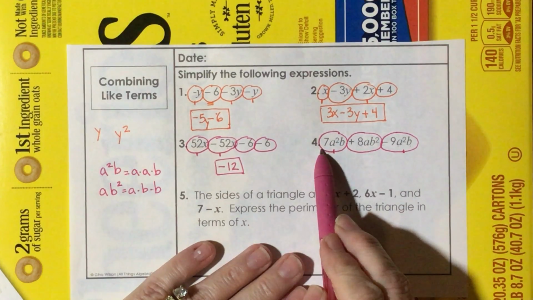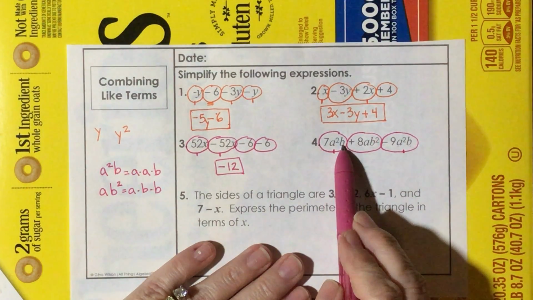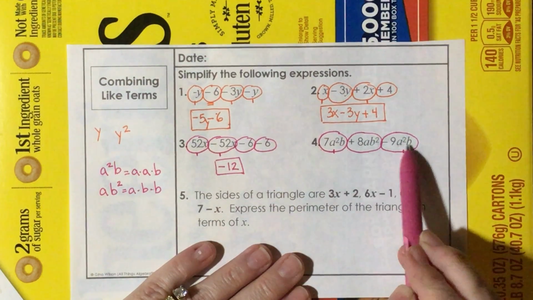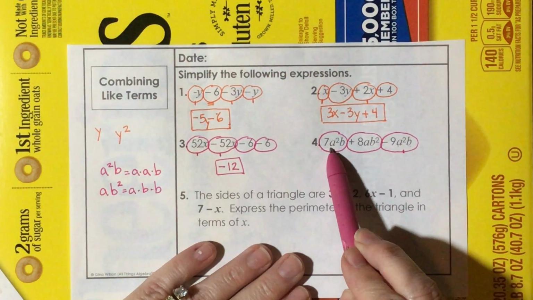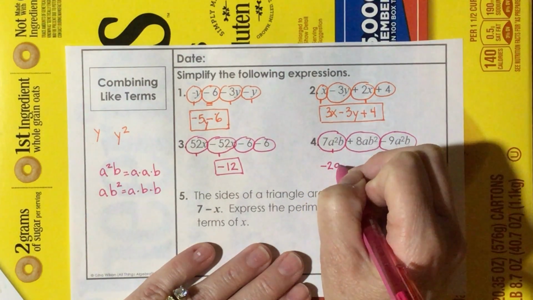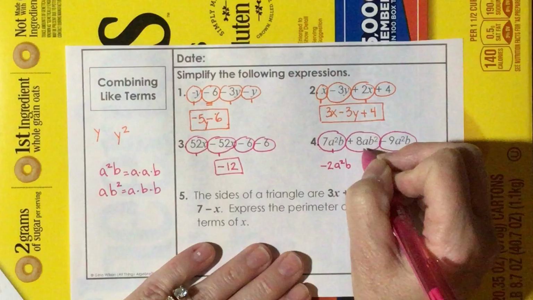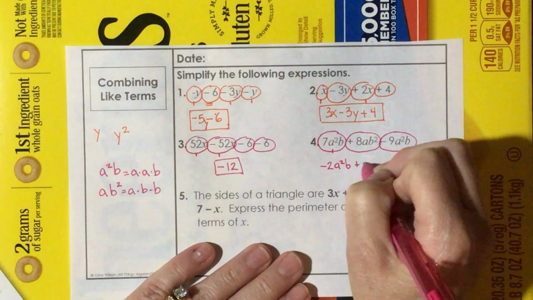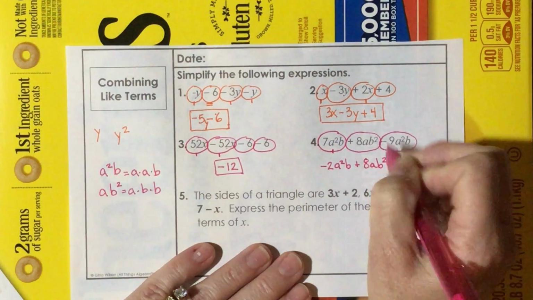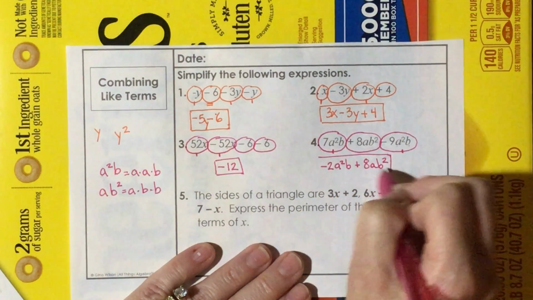So we have 7a squared times b, and we have negative 9a squared times b. I have more negatives than positives. How many more negatives? 2. So we have negative 2a squared b's, and then this had nothing, no other terms that matched it, so we'll just go ahead and bring it down. Okay, and that's our final answer.